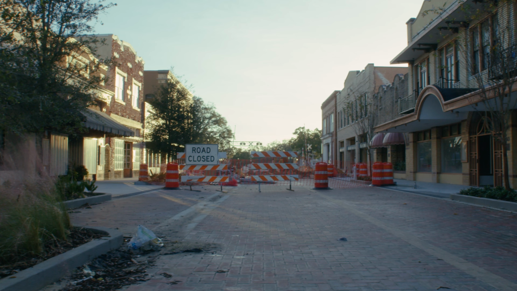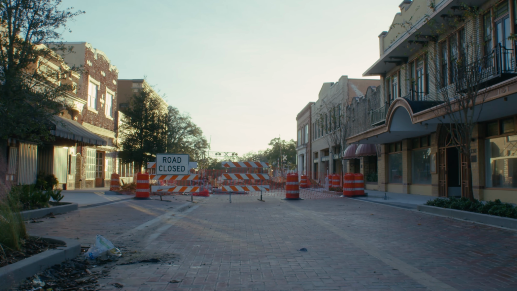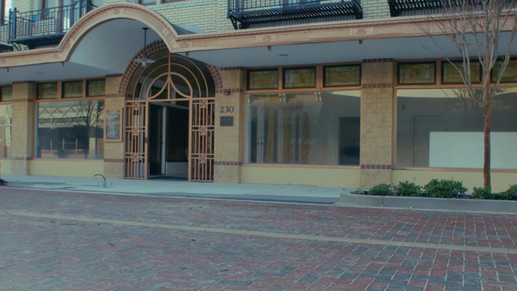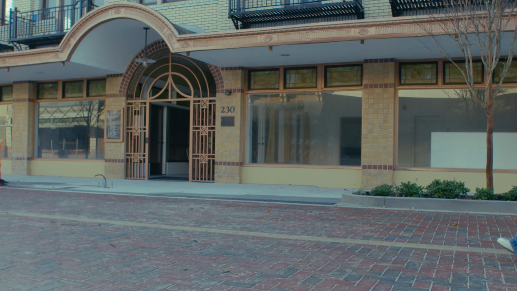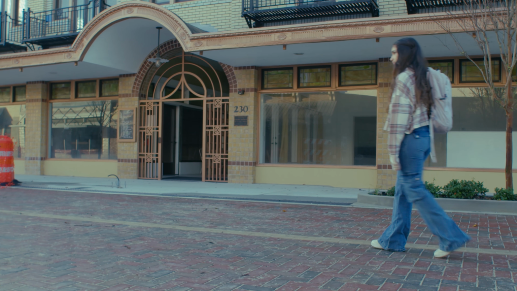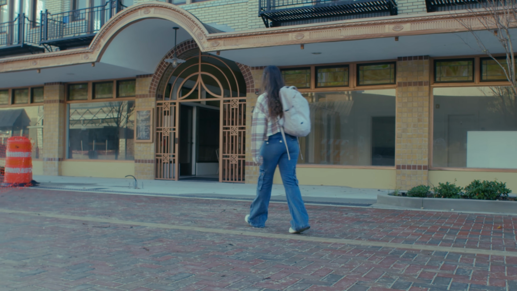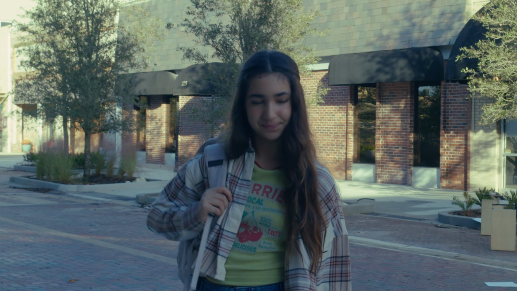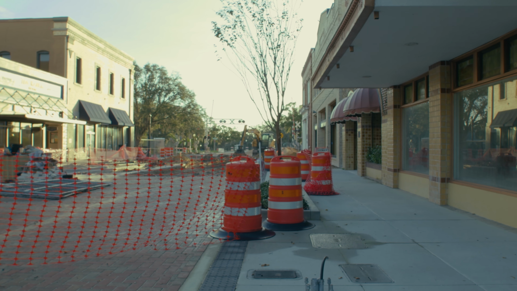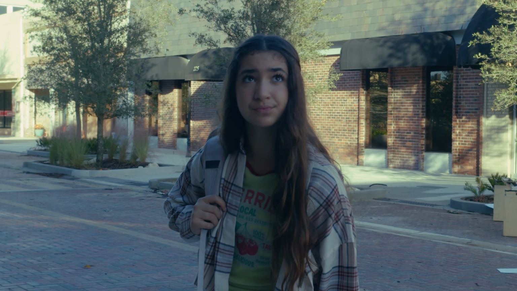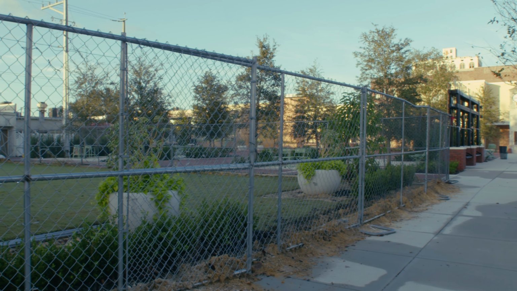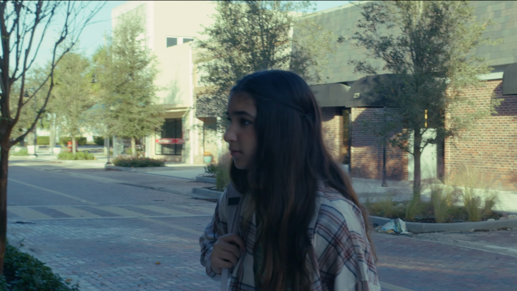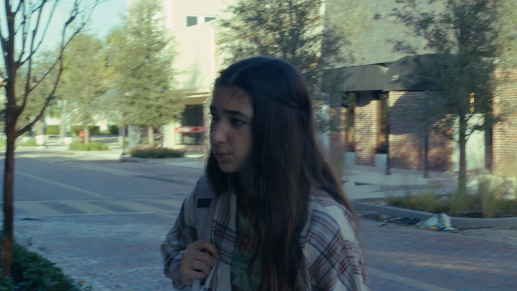They say the rapture came and went. AI runs what's left of the world. Then without the mark of the beast, you don't exist. This town might be my last chance.